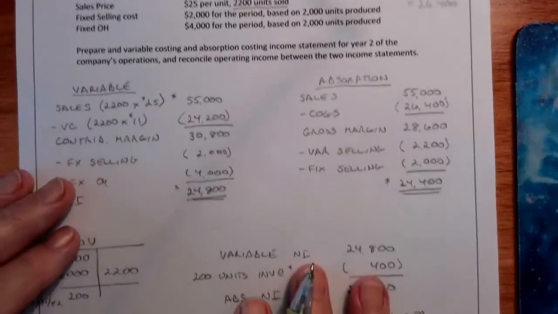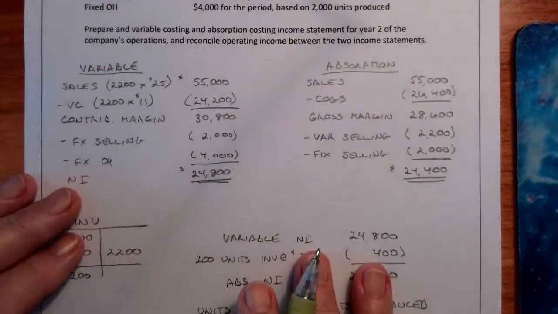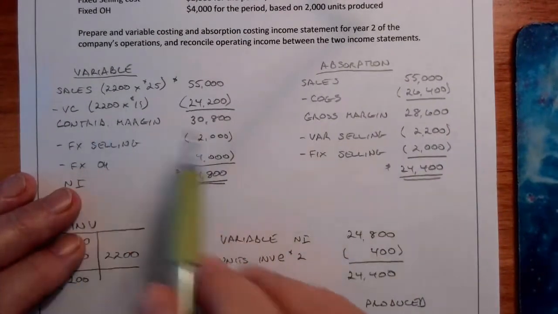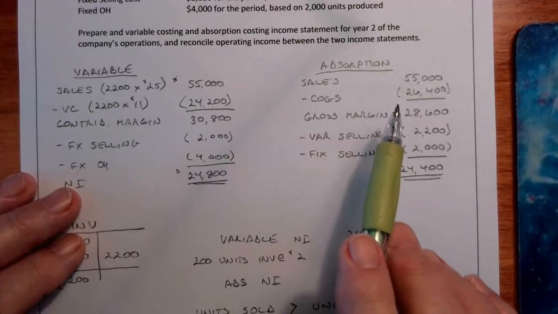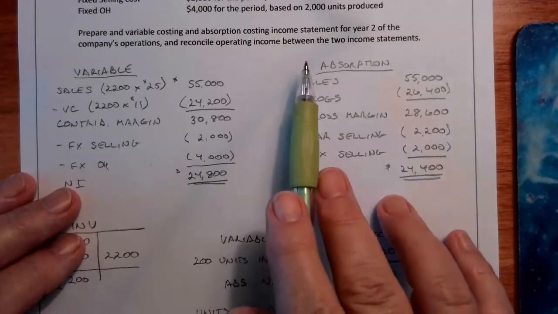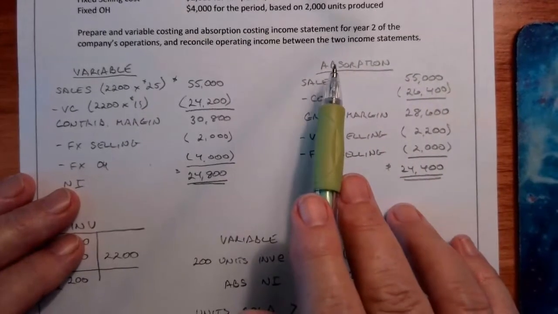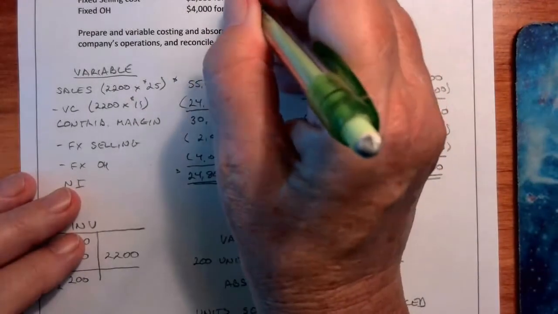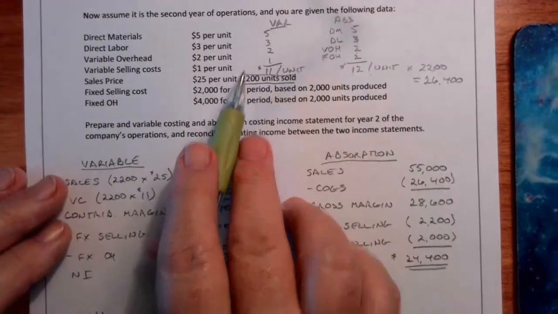So let's move it up now. Here's our variable costing. The important thing is we sold 2,200 units. It's up here, that's the number of units sold.